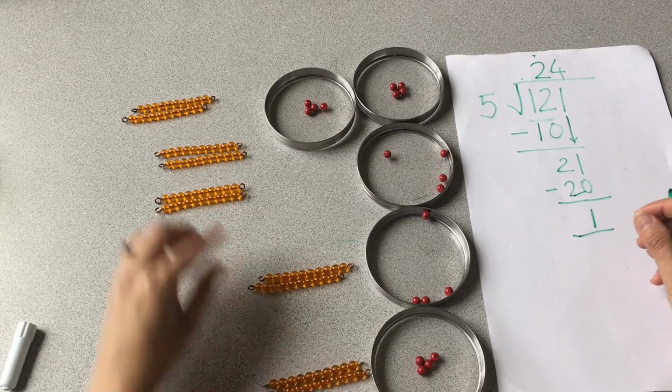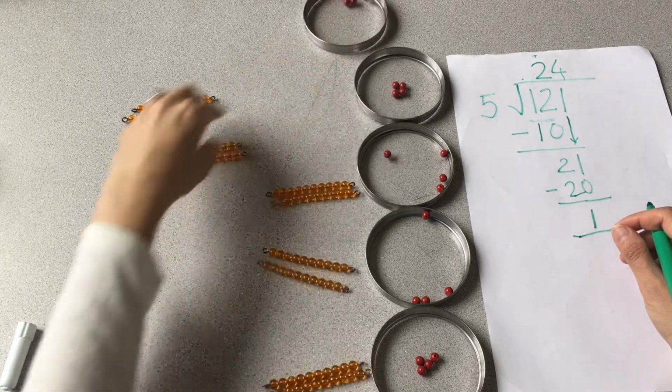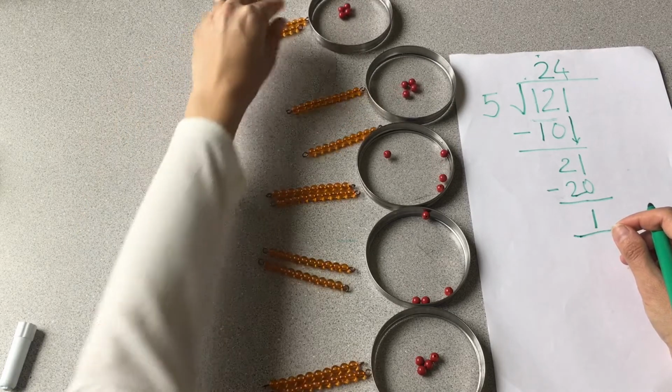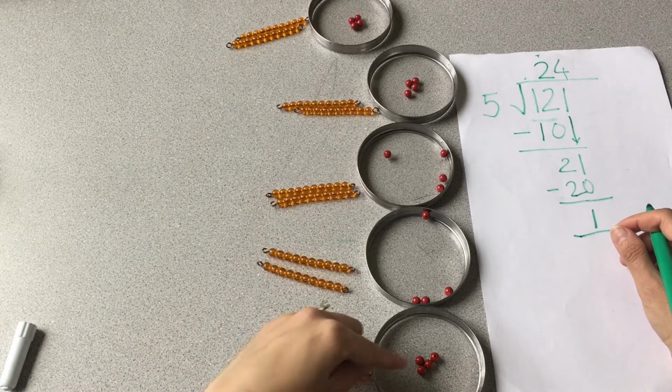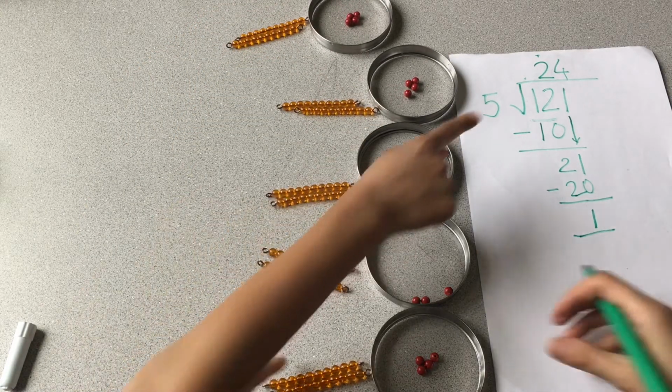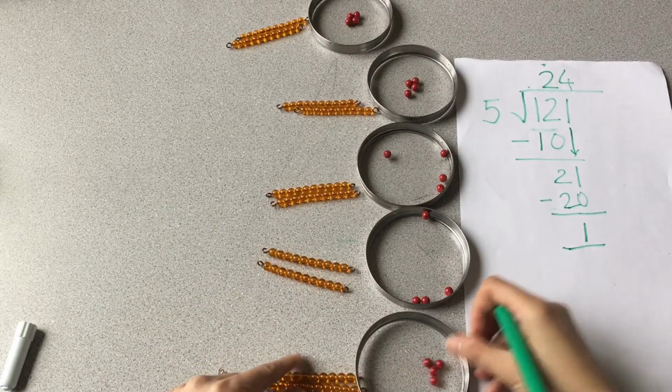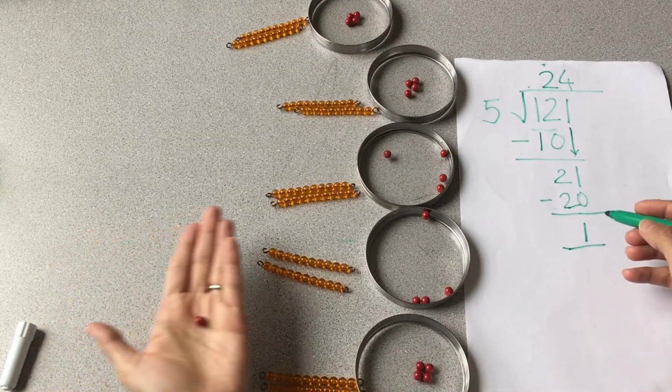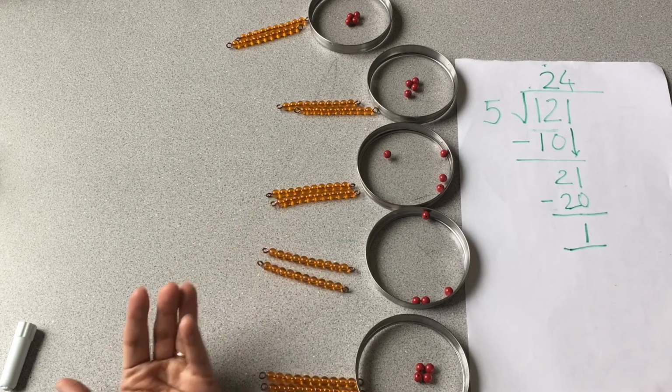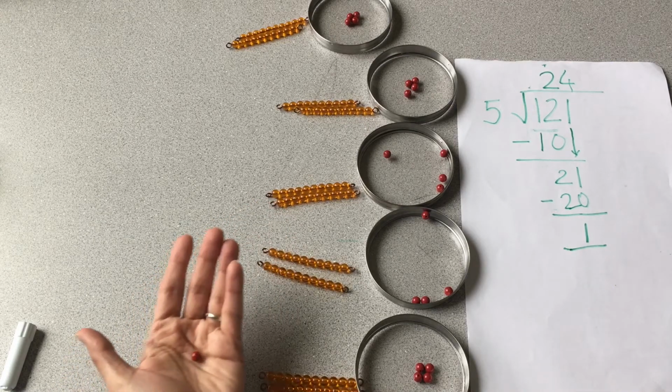When you divide it by 5, each group gets 24. 24 is your quotient, which is your answer, and 1 is your remainder, which is here. Cool. You got it? This is what is really happening.